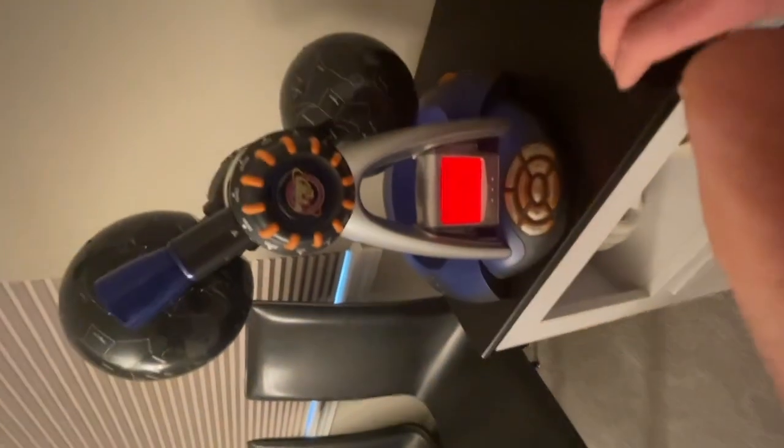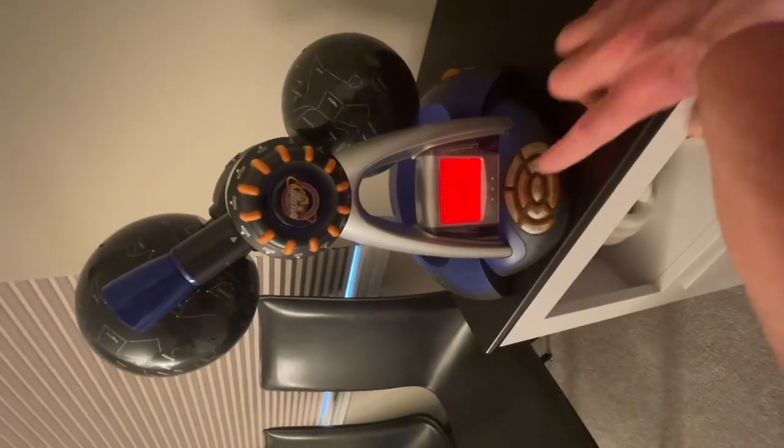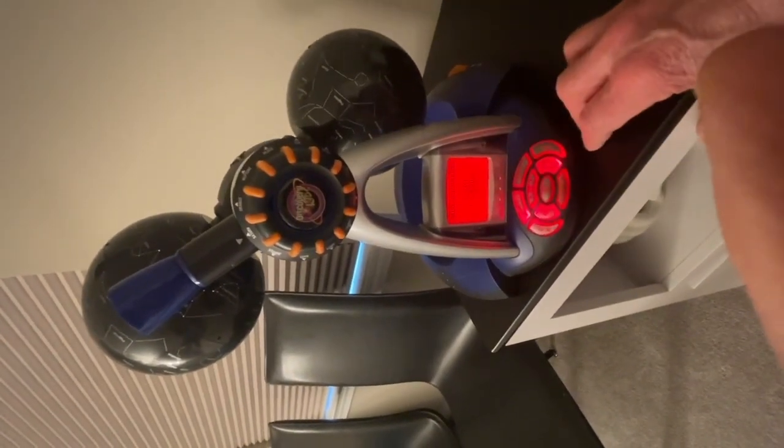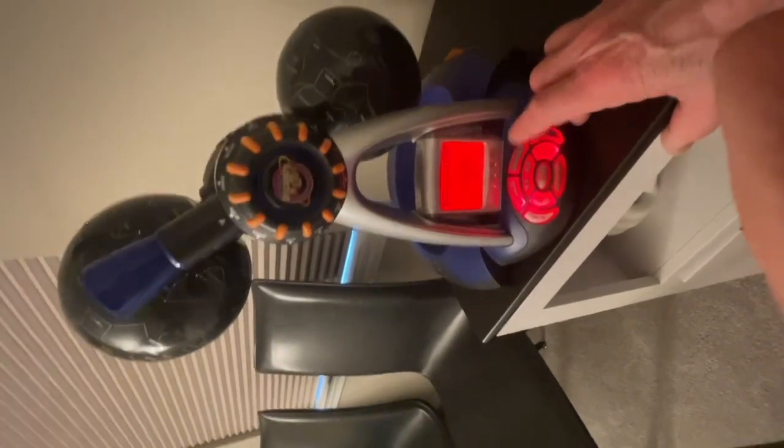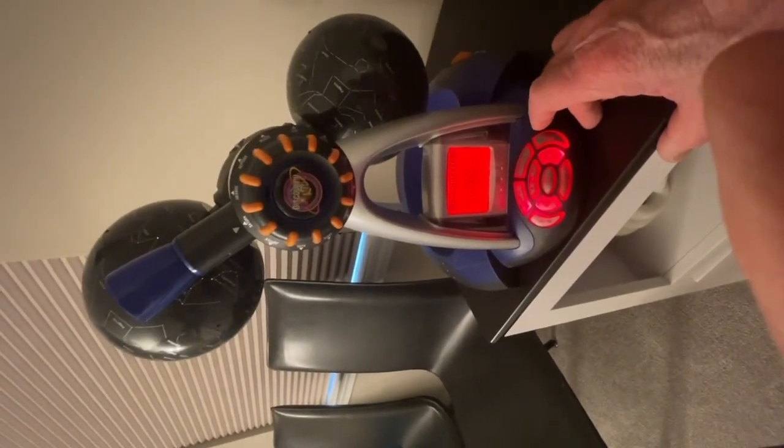It is dim. So it is a little hard to see, but the light should turn on in there. And then, so those are all the features. You can turn off the planetary projector. And those are basically all the features. There is a reset button, but it doesn't really do anything important.